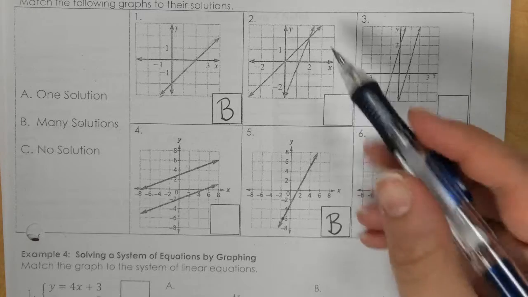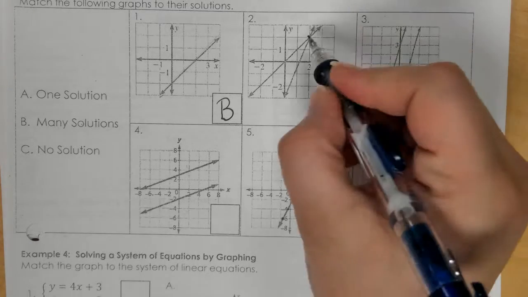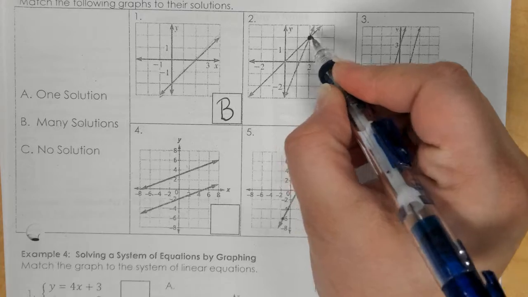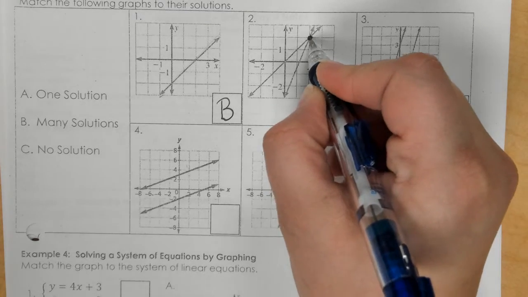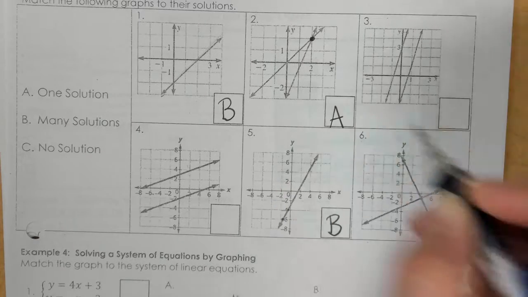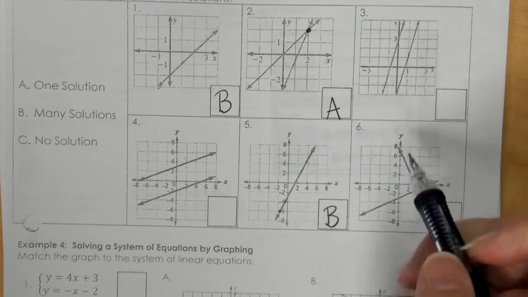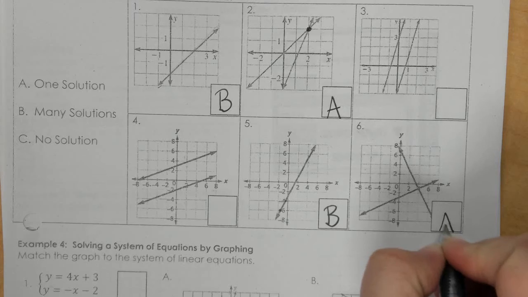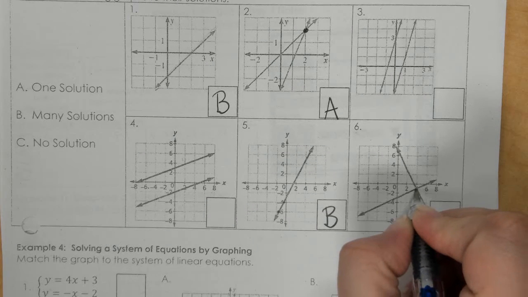Then here in number 2, we have a 1 solution because these two lines intersect at one point. So that is a 1 solution. Okay. 6 is also 1 solution. It has 1 intersection point right there.